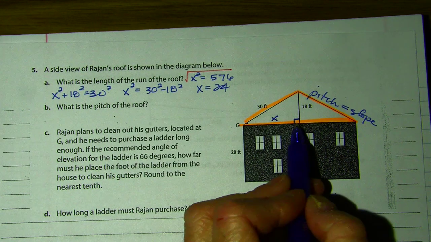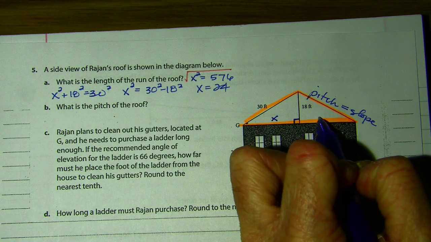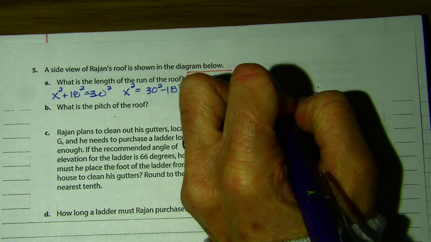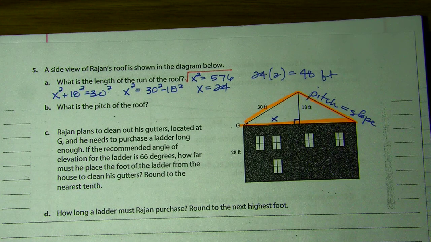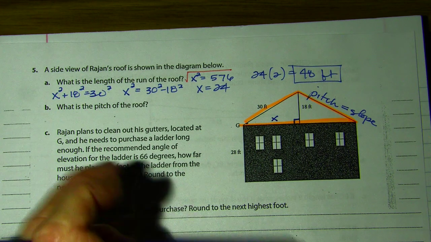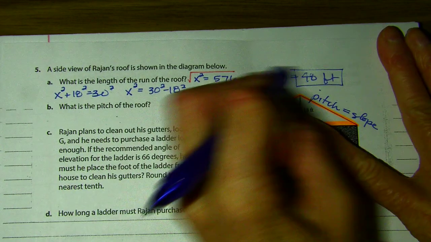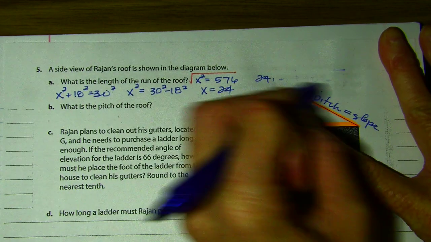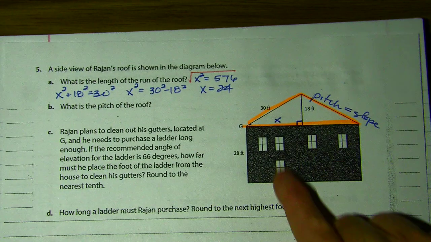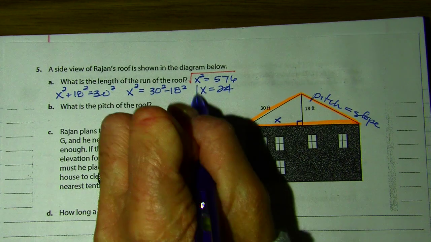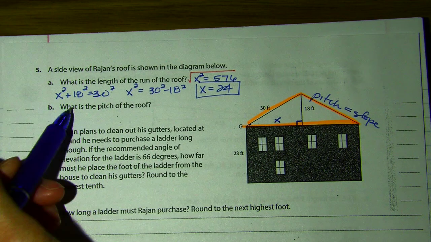Now, if this is 24, this is also 24. So 24 times 2, the length is 48 feet. Oh, it just wanted the run. Never mind. It's just 24. It wanted this part here. So 24 feet. What is the pitch?